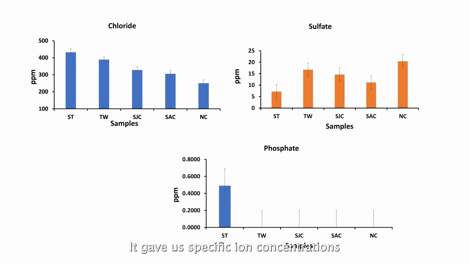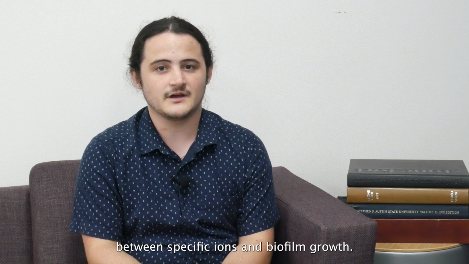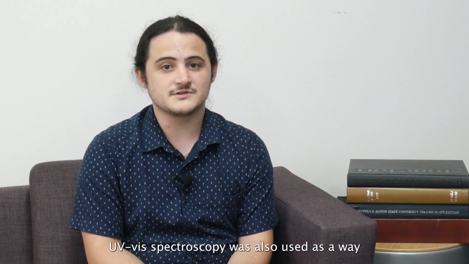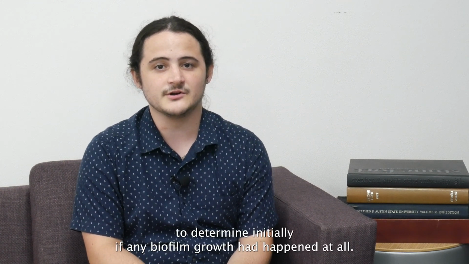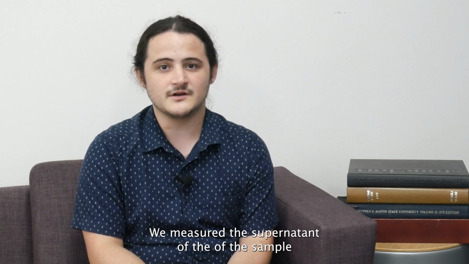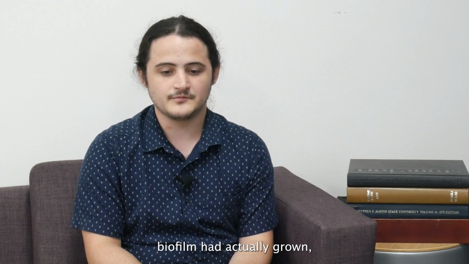It gave us specific ion concentrations in the supernatant of the biofilm samples. We use that data to establish relationships between specific ions and biofilm growth. UV-vis spectroscopy was also used as a way to determine initially if any biofilm growth had happened at all. We measured the supernatant of the sample to determine whether or not biofilm had actually grown.